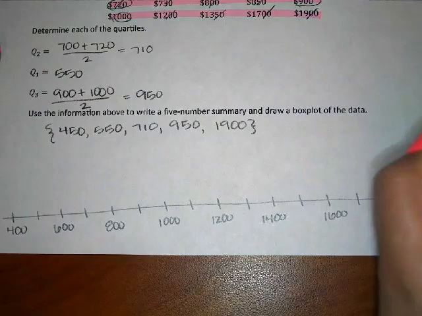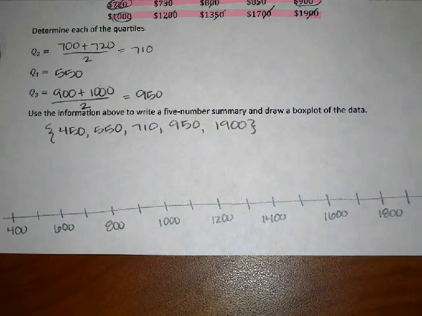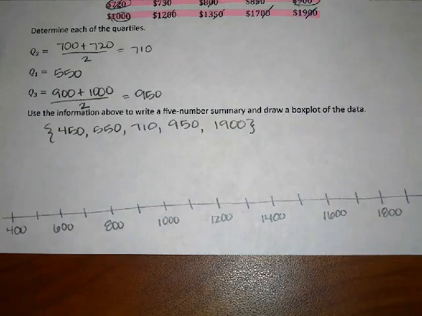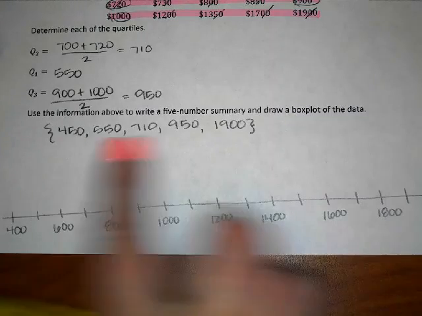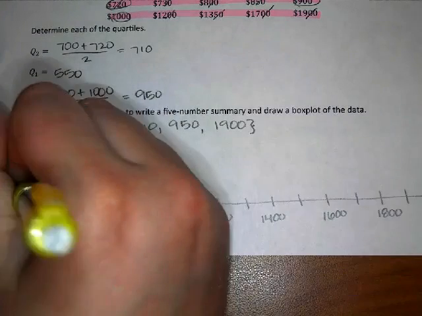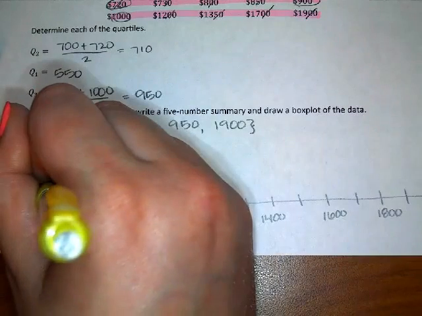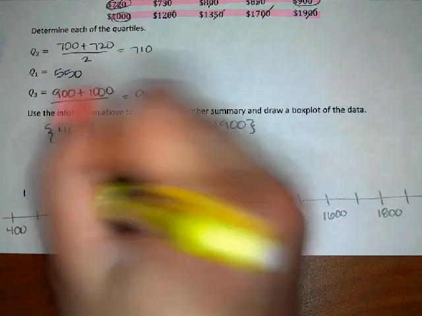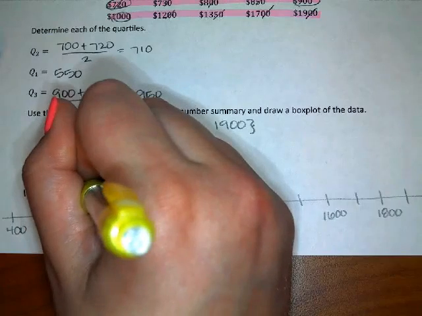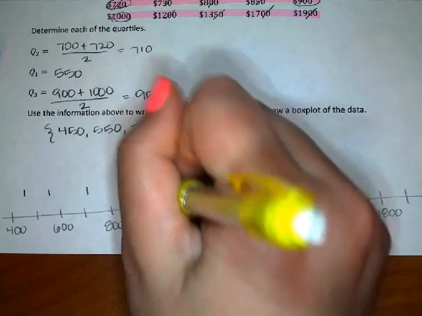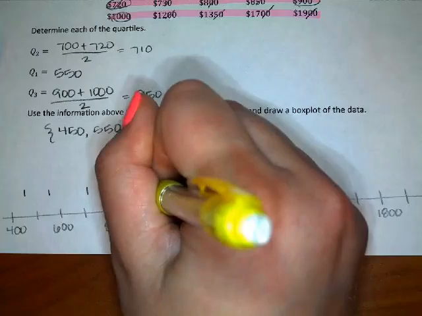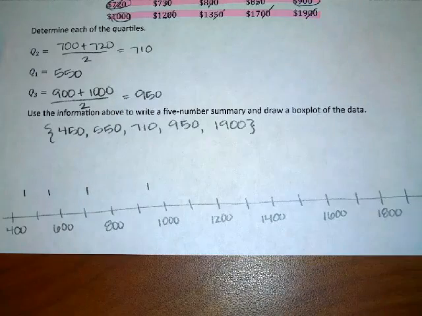Okay. So once I've got those labeled, what I do is I put a mark for each of these. So 450, 550, a little past 700, so 710, 950, and then 1900 is way over there. Okay.